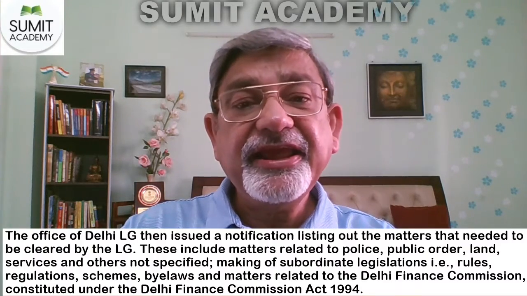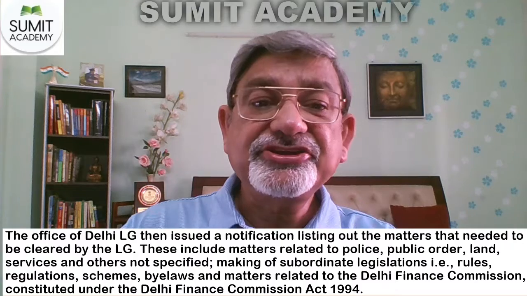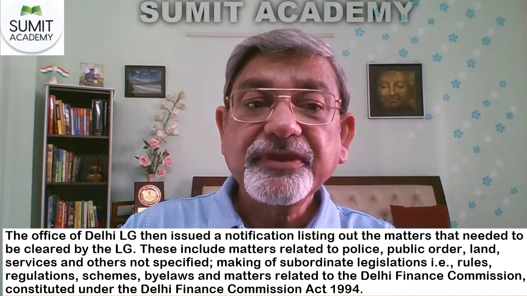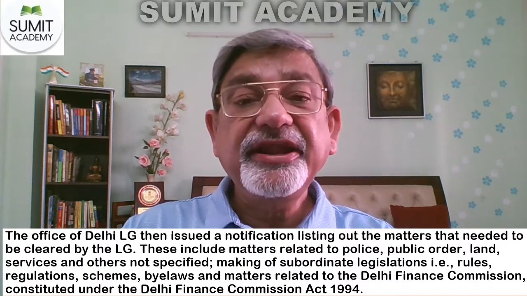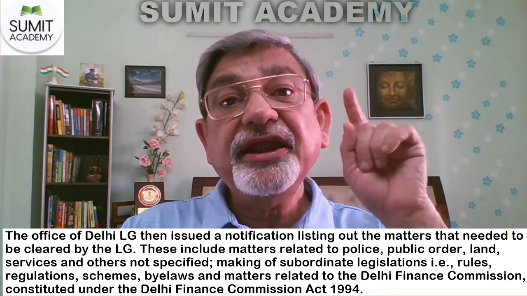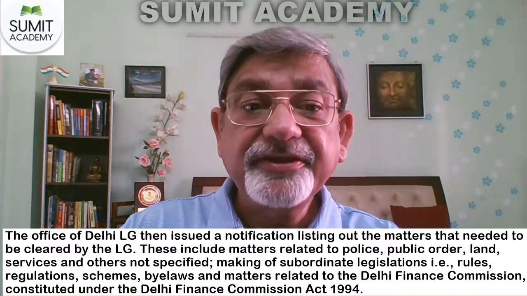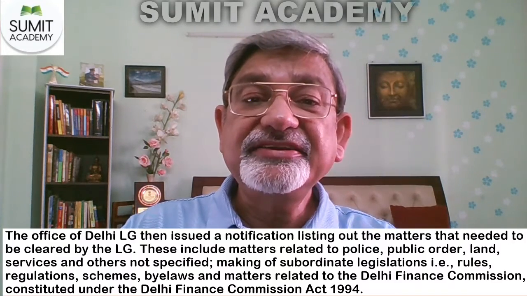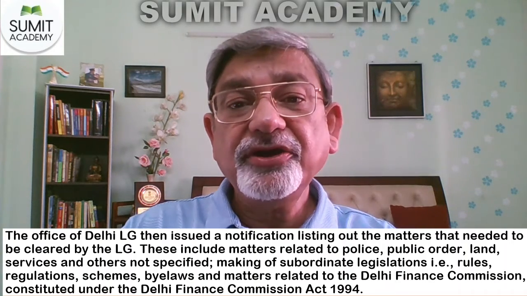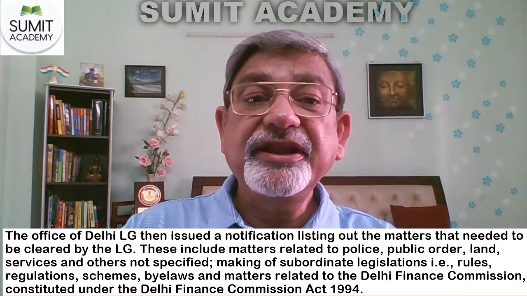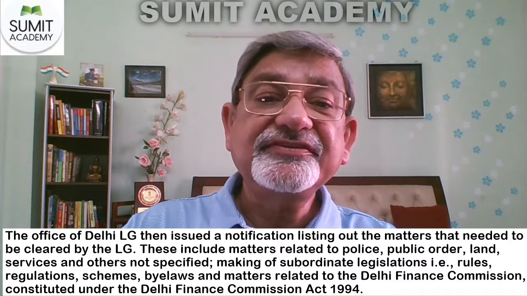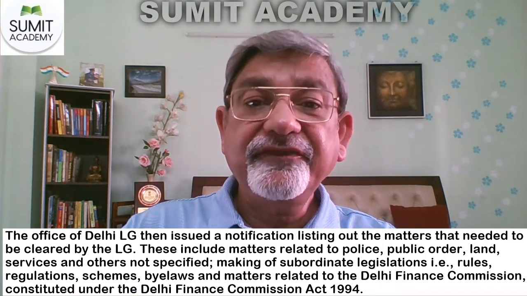The office of Delhi LG then issued a notification listing out the matters that needed to be cleared by the LG. Now, these include matters related to police, public order, land, services, and others not specified. Making of subordinate legislations, that is, rules, regulations, schemes, bylaws, and matters related to Delhi Finance Commission, constituted under the Delhi Finance Commission Act 1994.